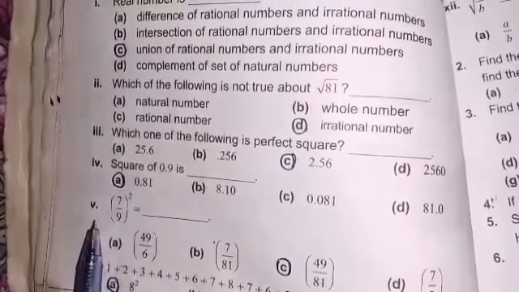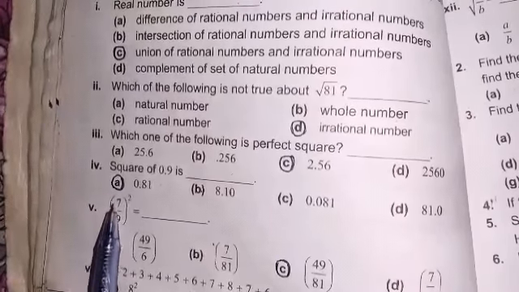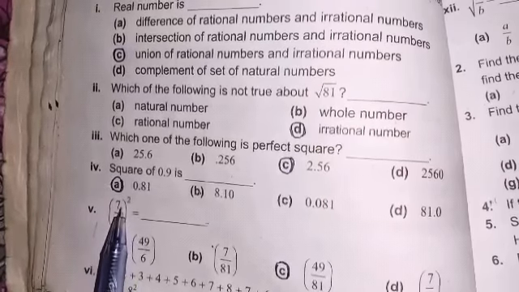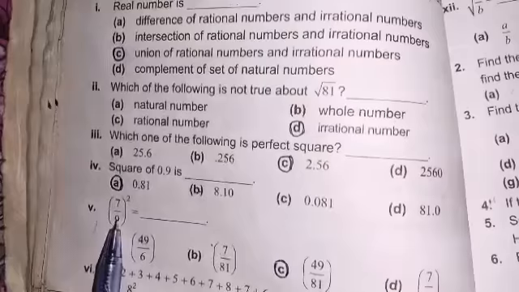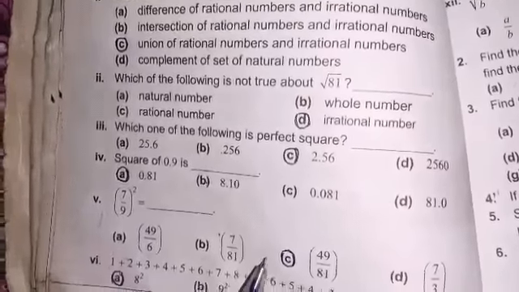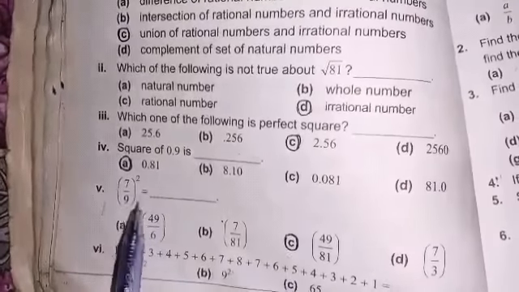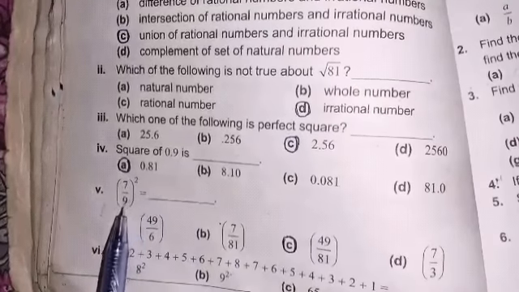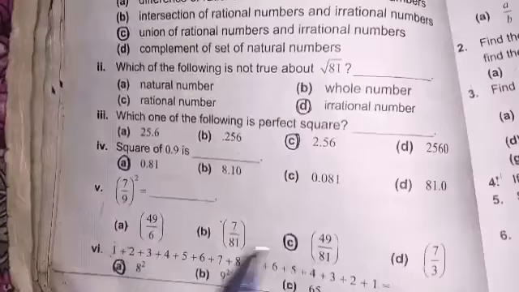Here is our fifth statement, 7/9 whole square. It means we will take the square of the numerator of the fraction as well as the denominator of the fraction. So the correct option is C, because when we take the square of 7 we get 49, and when we take the square of 9 we get 81.